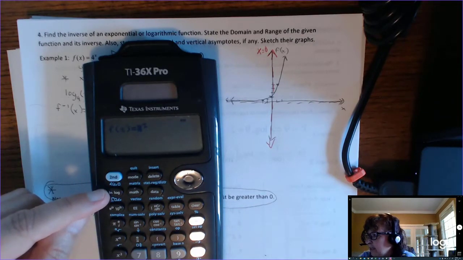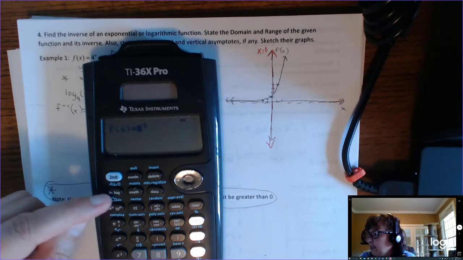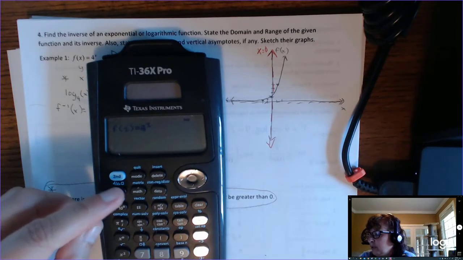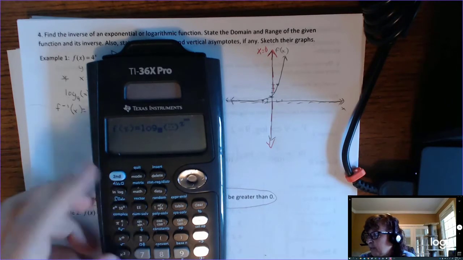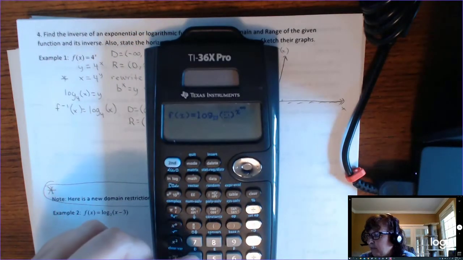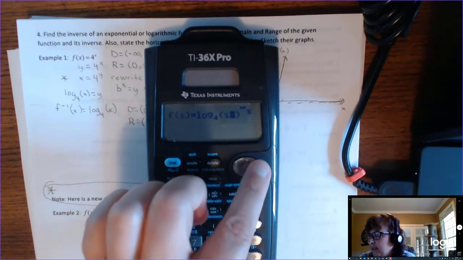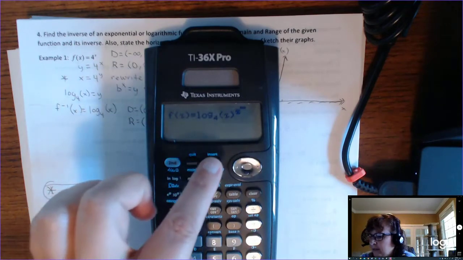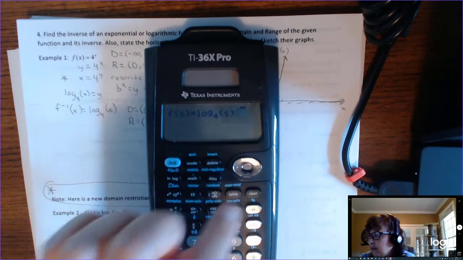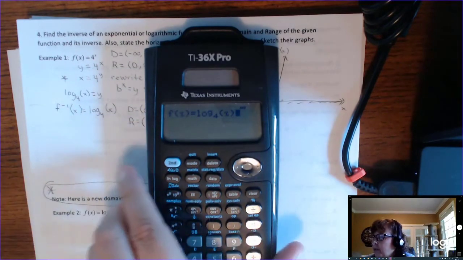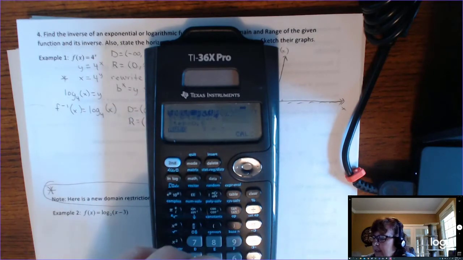The log button is right here. See that ln, log. Now you have to hit it 3 times. If you hit it once, it'll give you the ln function. If you hit it twice, it'll give you the log base 10 function, the common log. If you hit it 3 times, it'll allow you to change the base, and we want the log base 4 of x, and then I need to get rid of that exponent. So I have log base 4 of x, and then I hit enter.